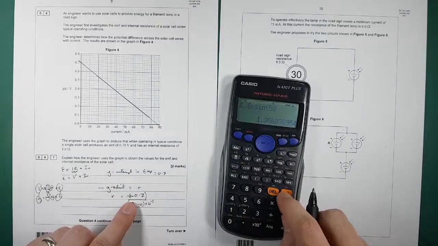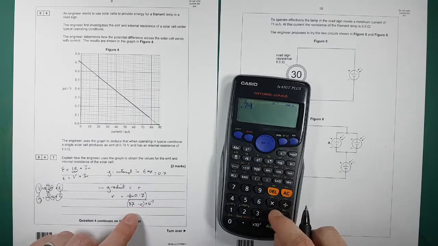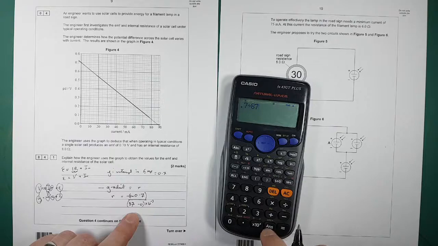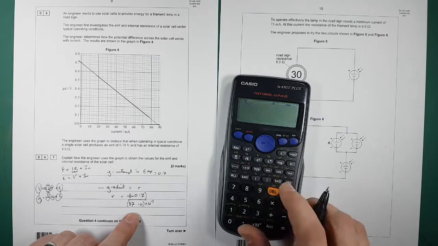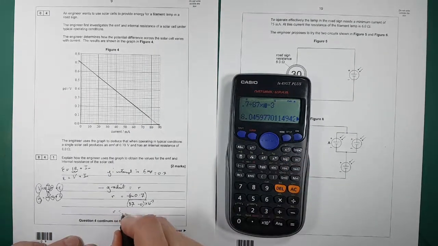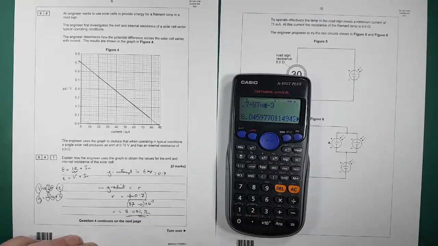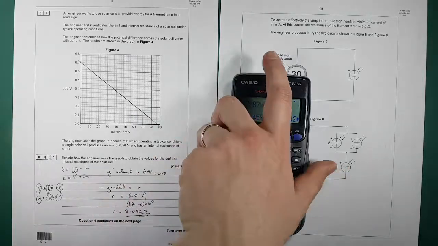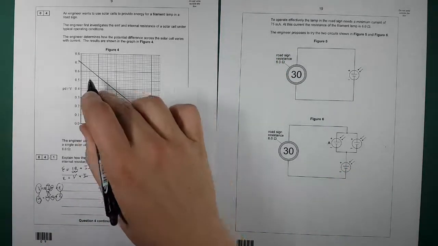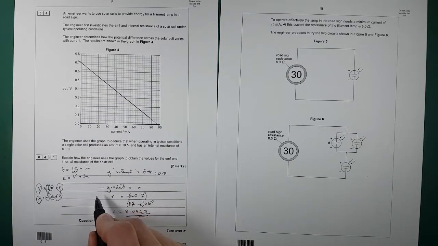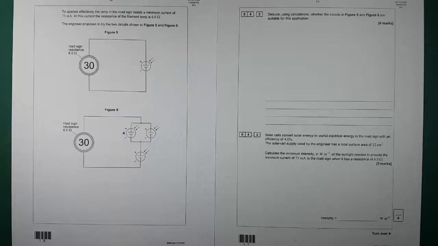So the minuses cancel each other out, and we get 0.7 divided by 87 times 10 to the minus 3, which gives us r is equal to 8.045... ohms, because I haven't rounded that. Okay, so you can get those two values off there. You must include that minus sign there.